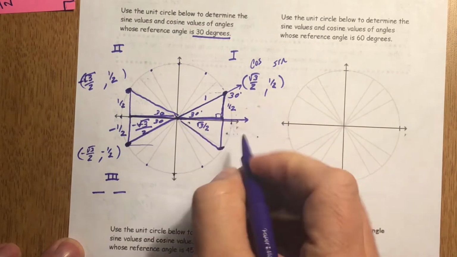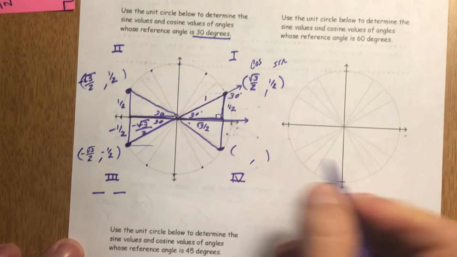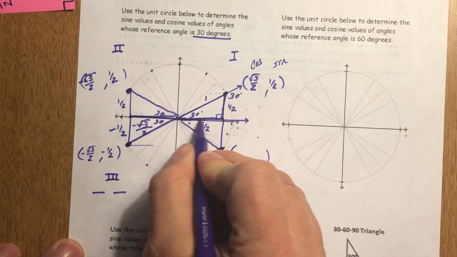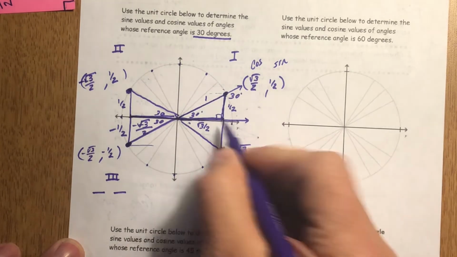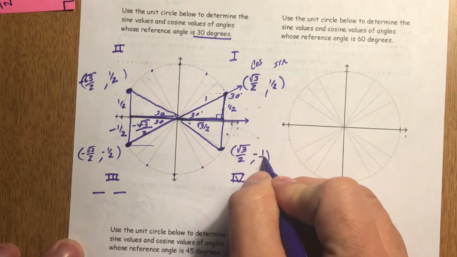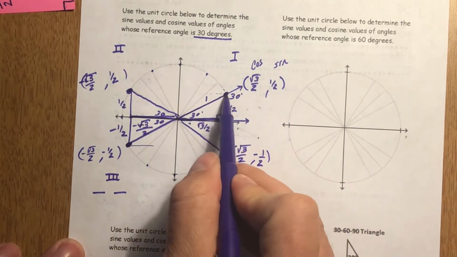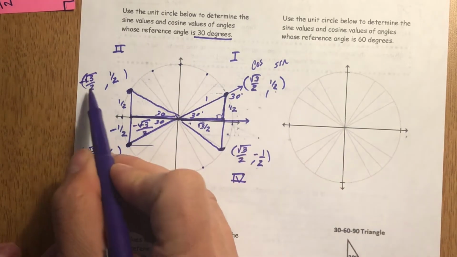Again, this is still a 30-degree angle in here. To get to this point, I go positive root 3 over 2, but this time I'm going down 1/2. If you notice, all 4 of these points on the unit circle have the same values.